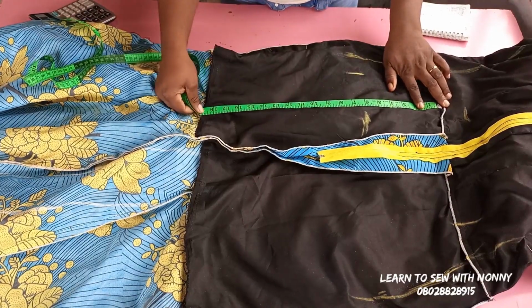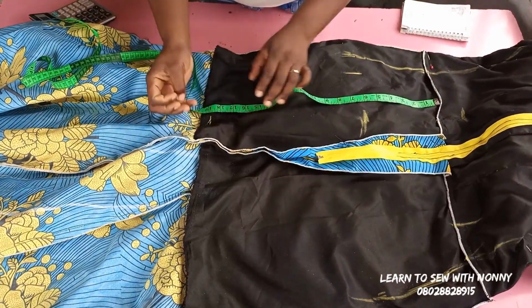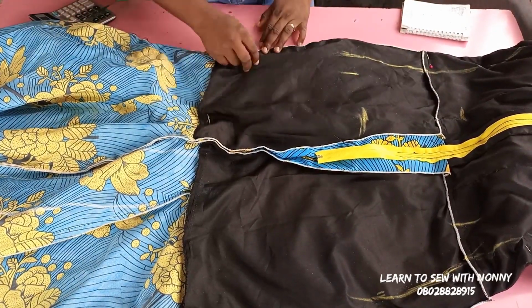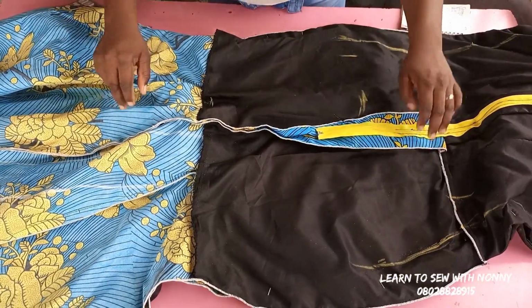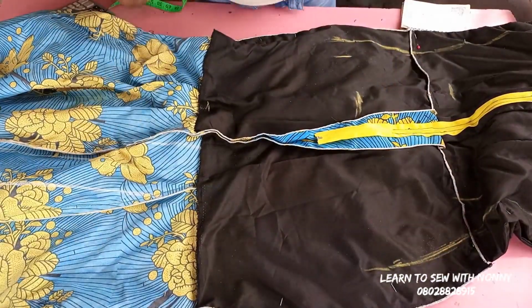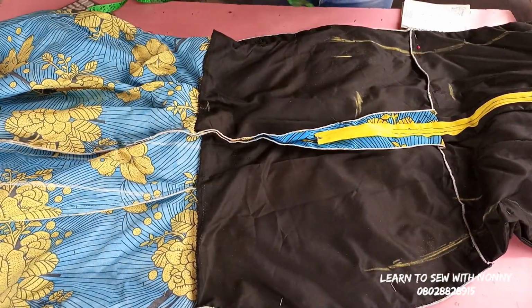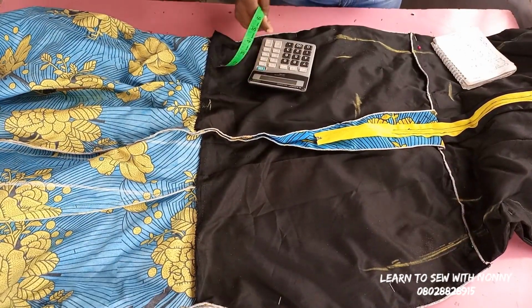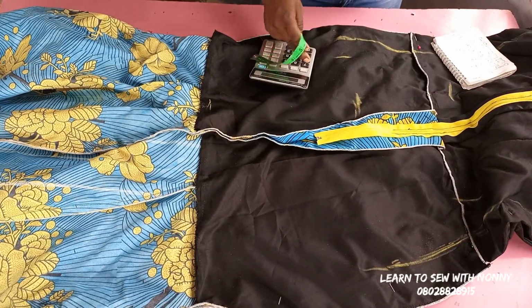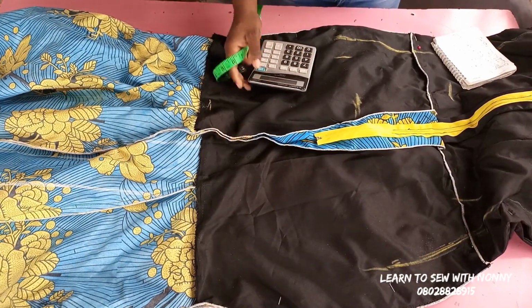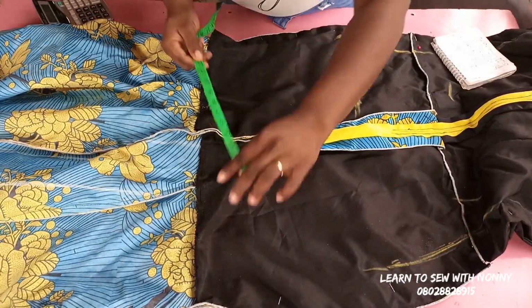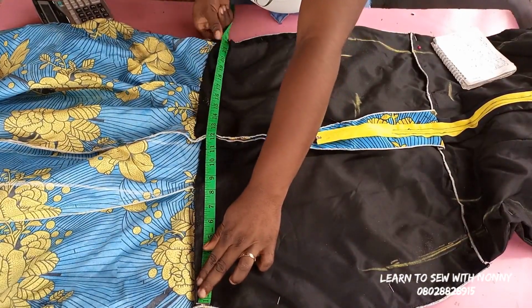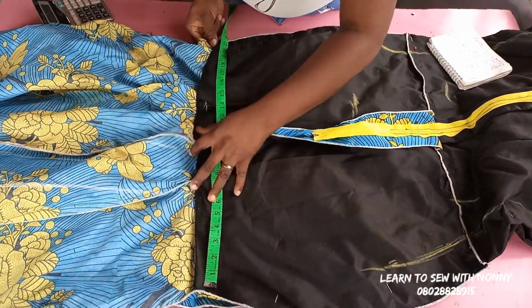Now I want you to know that whatever you have as your knee length, this is my knee length, you're not going to mark exactly on your knee length. You mark 2 inches or 3 inches before your knee length. I've already done that. I marked from 2 or 3 inches above my knee, and this is so that you can have space to walk. If you mark directly on your knee line, you won't be able to move freely.